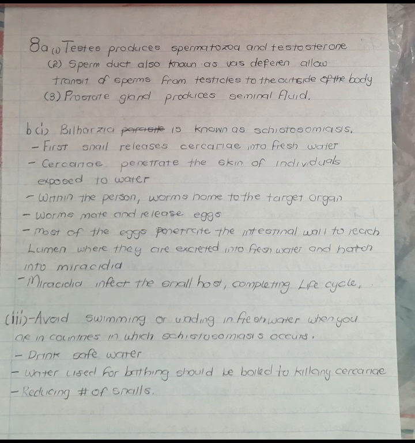We should avoid swimming or wading in fresh water when you are in countries in which bilharzia occurs. You should drink safe water. Water used for bathing should be boiled to kill cercaria. And then we should reduce the number of snails. So that was all about number 8. Let us move on to number 9.